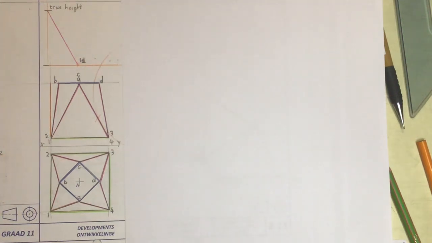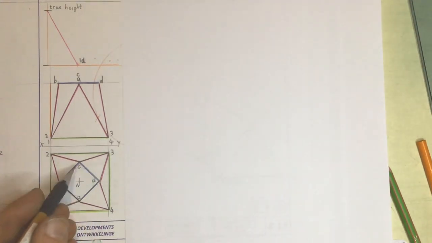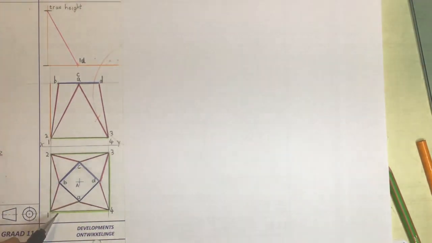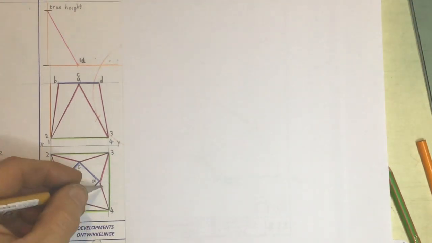Okay, we're going to be looking at the development drawing of this hopper over here. You'll see over here, what have I got? I have colored in these lines that are all the same length as each other. Okay, these red lines over here are not true lengths.